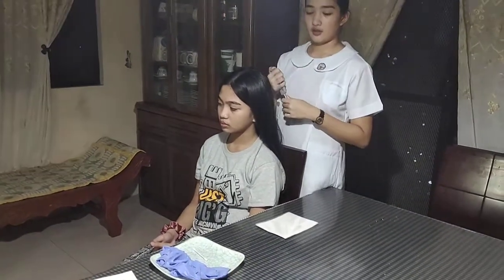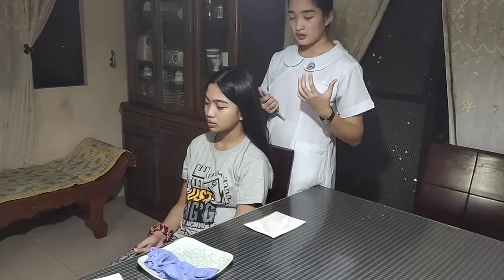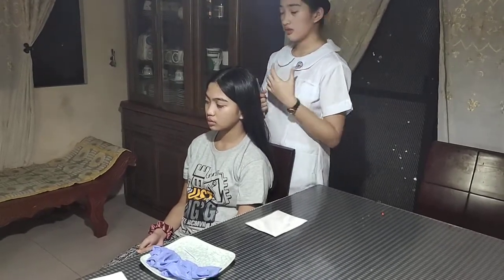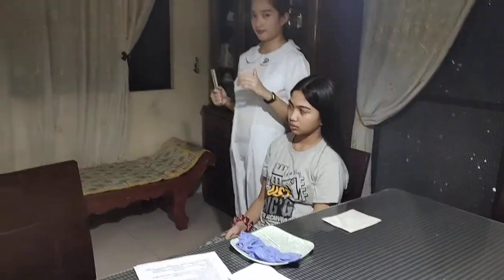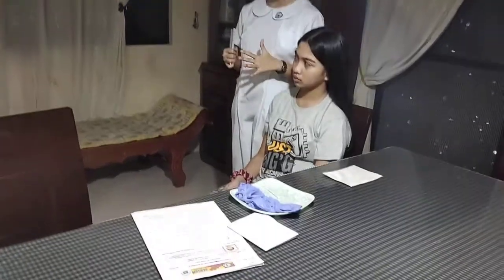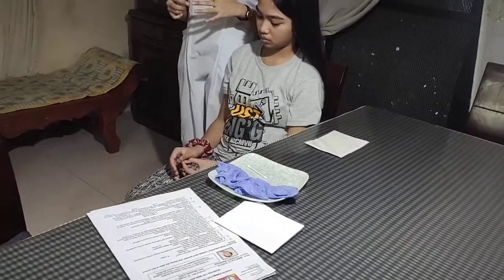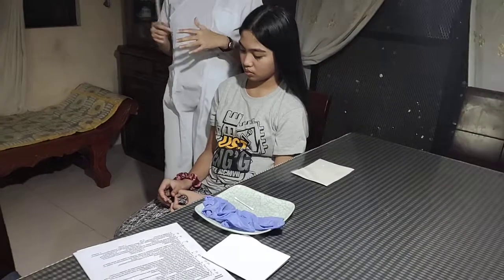So, the normal finding in this one is the patient is able to hear the sound, which indicates a negative result. The abnormal finding for this one is when the sound is heard better in the impaired ear. So, as we observe, the client is able to hear the sound equally.